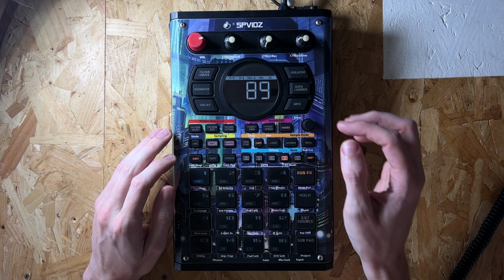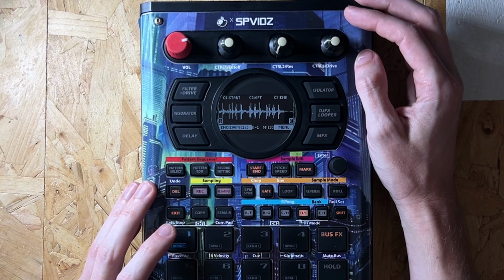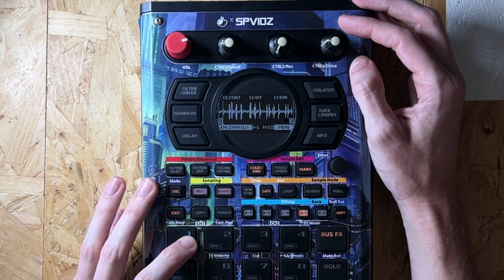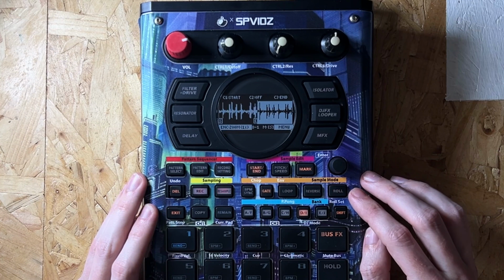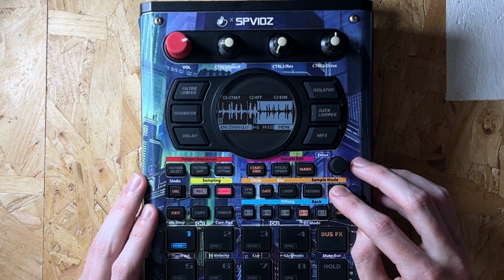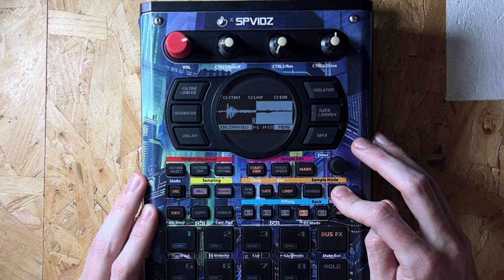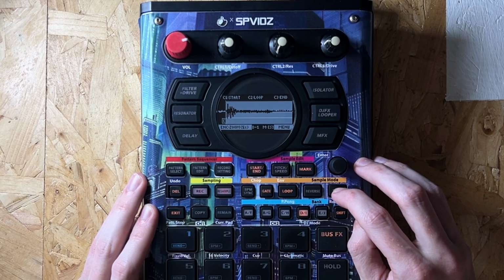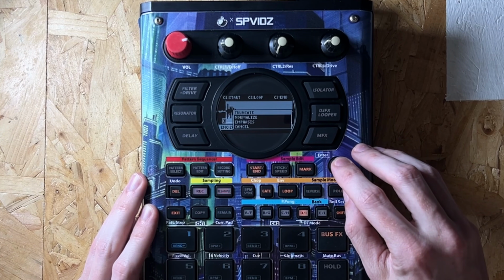And we're going to make that loop round at the correct point. So I'm going to go into start and end, and we're going to play it and roughly see where the end point is. Okay, so it's round about here. And we can use the roll button to find that endpoint a lot easier. There we go, we've nailed that one now.